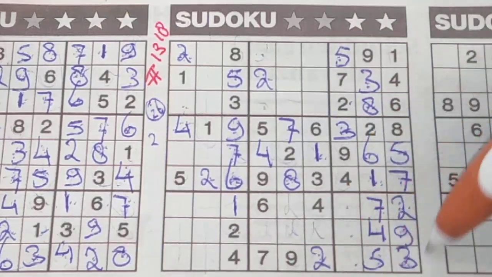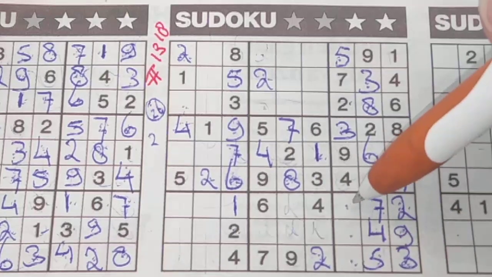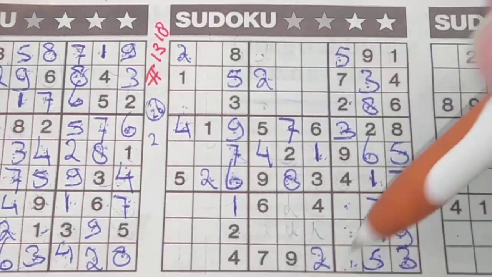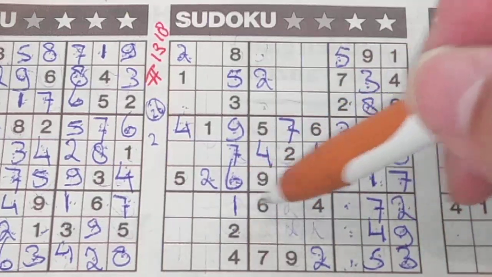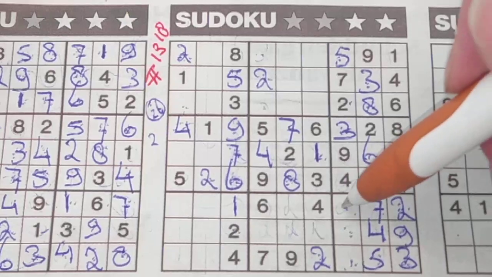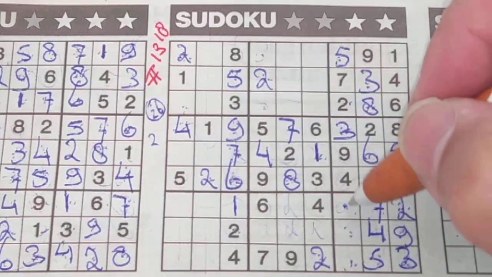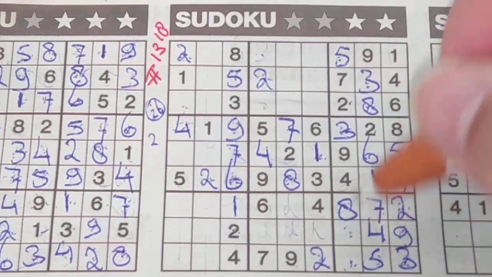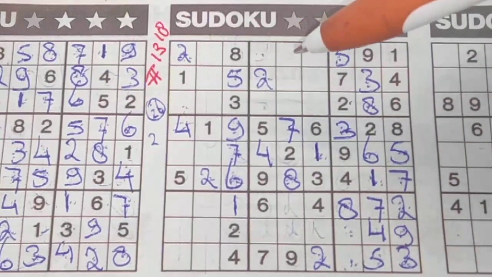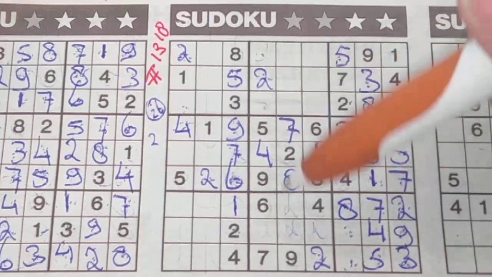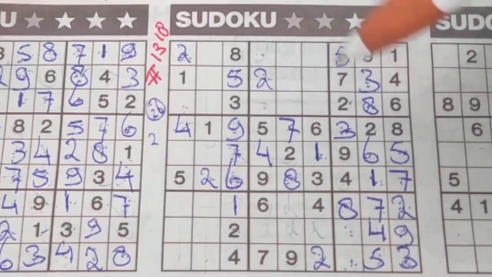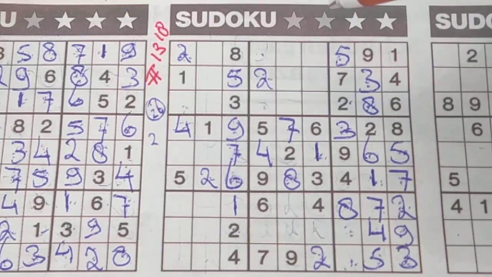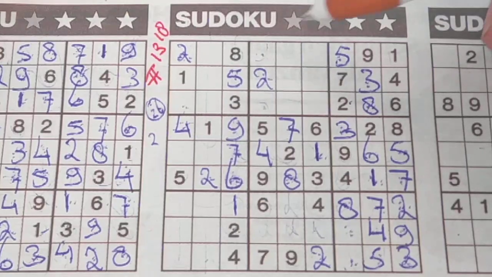3 missing numbers in this big square. Those numbers are the 1, the 6, and the 8. I see here 1 and a 6. So no 1 and a 6 in this box. So this box, 1 digit left, should be the 8. Here goes 1 and a 6, 1 and a 6.